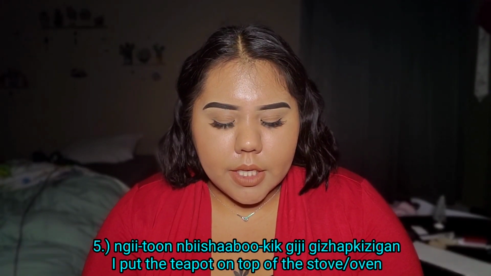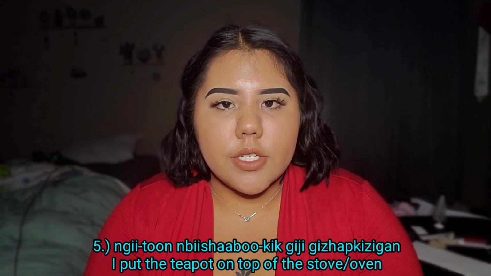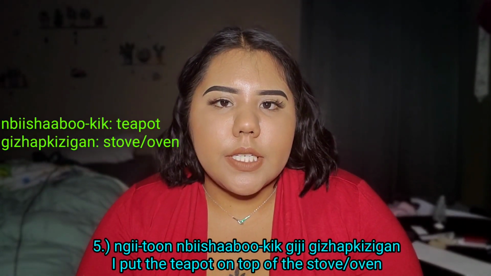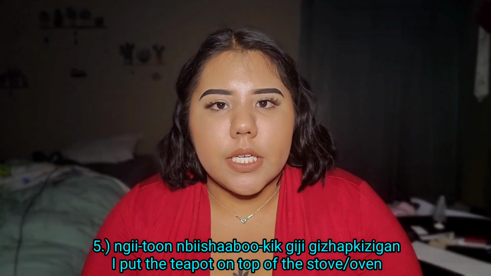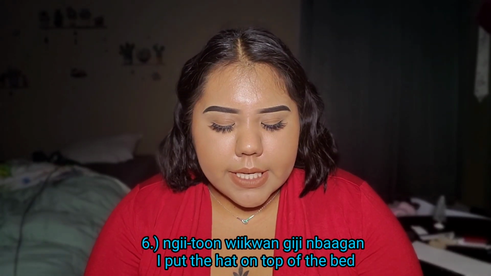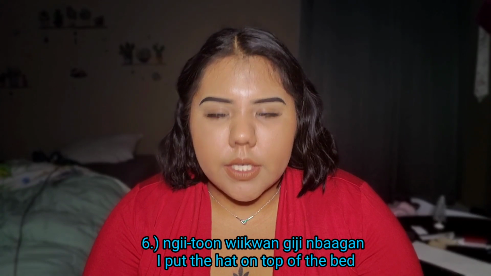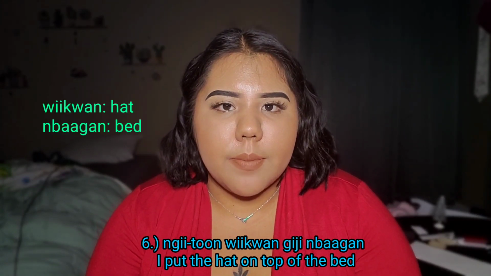Number 5. Ngi tun nibi shabo kik gije gijap kizikin. I put the teapot on top of the stove. Number 6. Ngi tun wikwan gije nabagan. I put the hat on top of the bed.